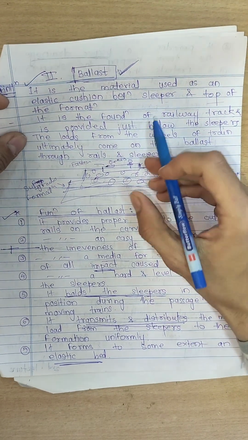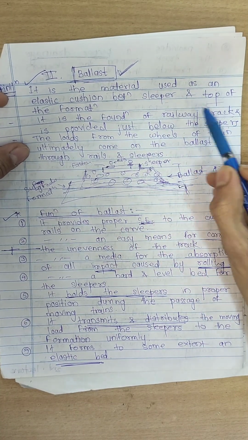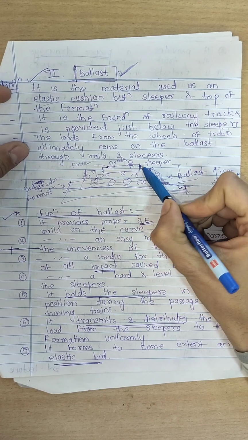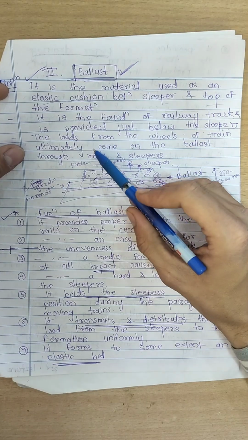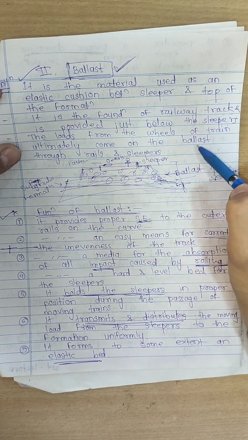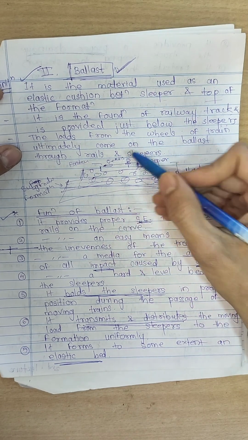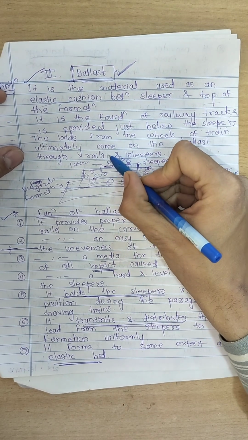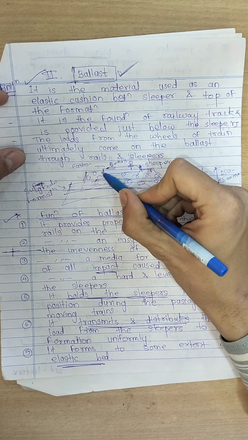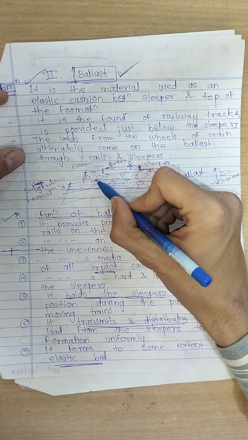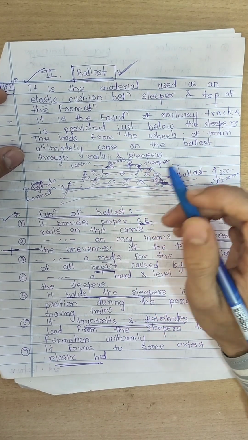It is the foundation of the railway track and it is provided just below the sleepers. As you can see, these are the sleepers, and just below them we have provided the ballast. The loads from the wheels of the train ultimately come on the ballast through the rails. Wheel load is transferred to the rails, the rails transmit it to the sleepers, the sleepers further transmit it to the ballast, and the ballast further transmits it to the subgrade or foundation.